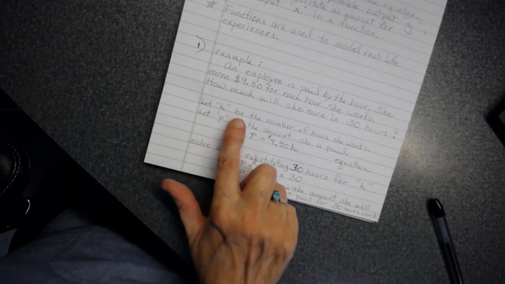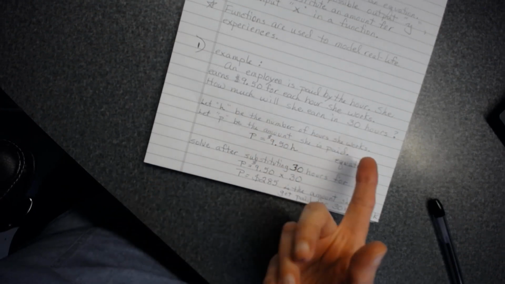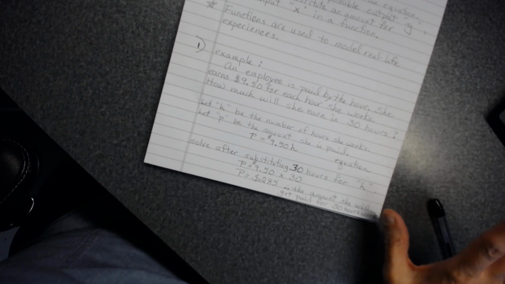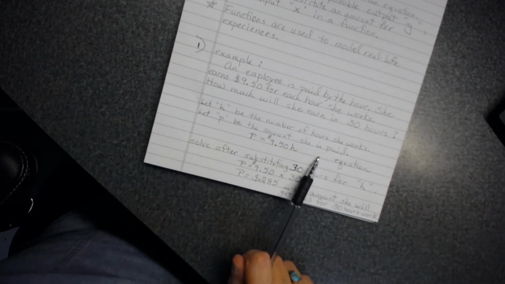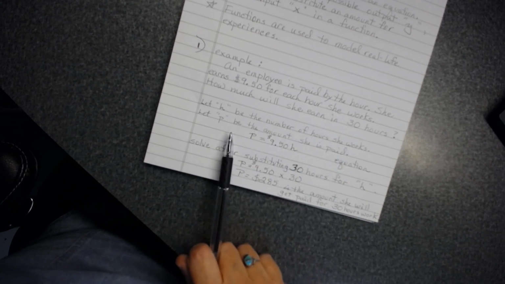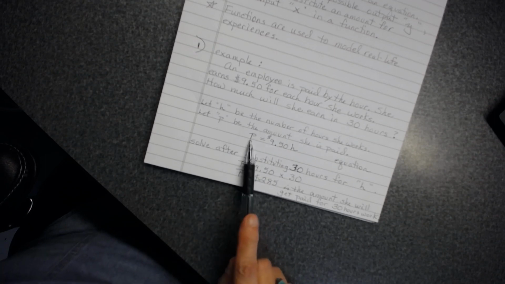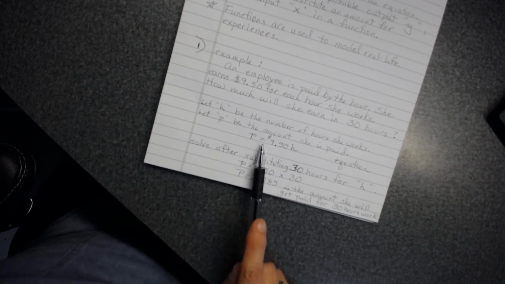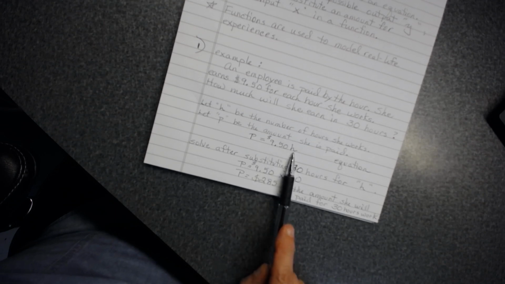Okay, so we're going to let H be the number of hours that she works. Okay, because it might be different than 30. Okay, let P be the amount that she is paid for however many hours she works. So here's our equation. P, the amount she is paid, is equal to the amount she earns times the number of hours that she works.